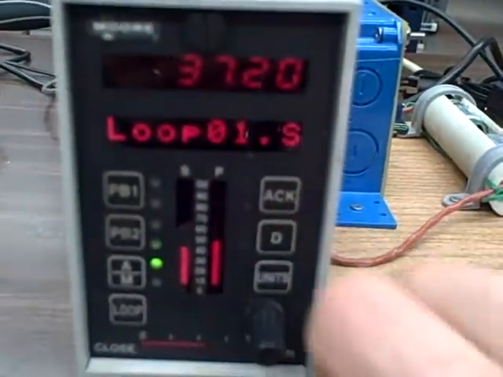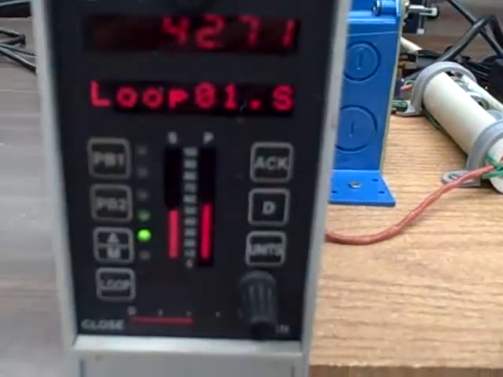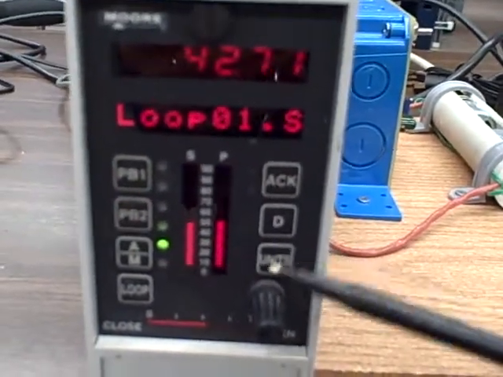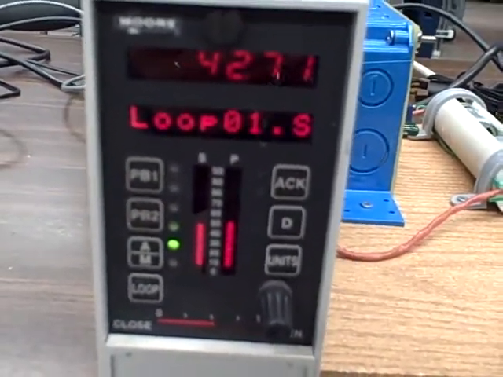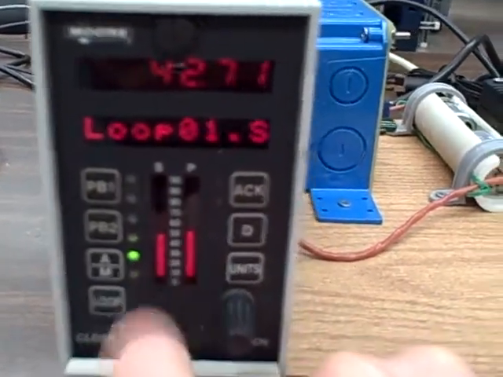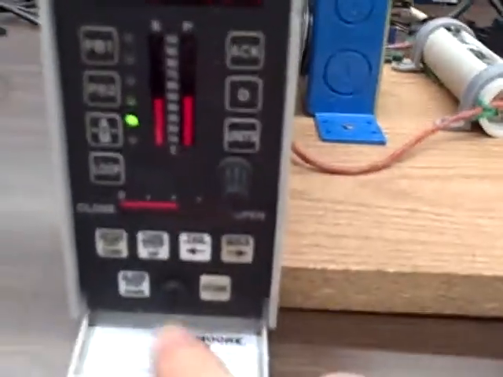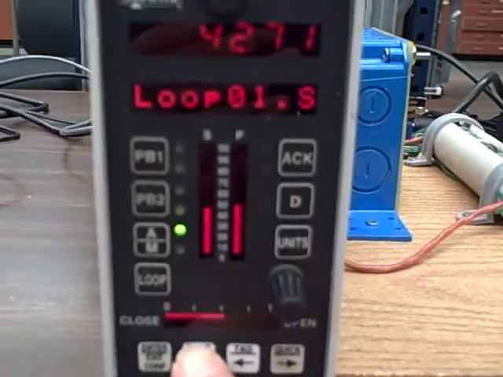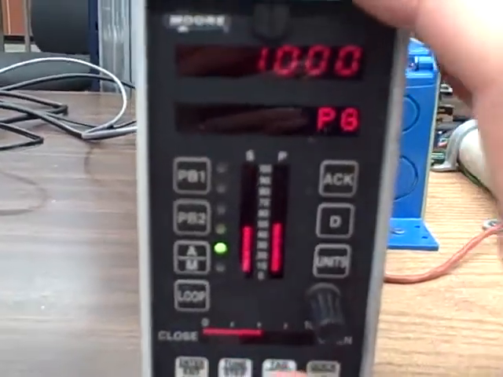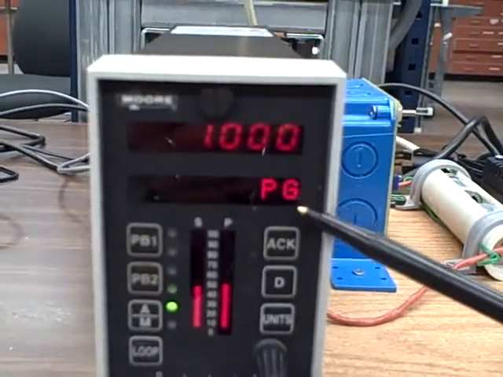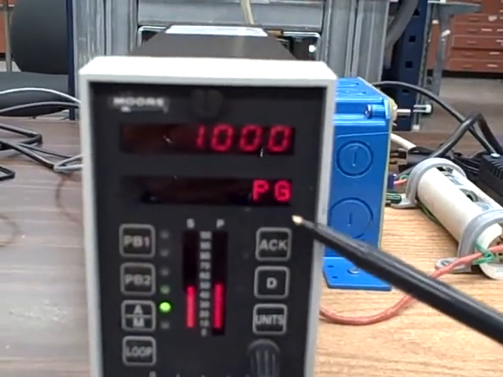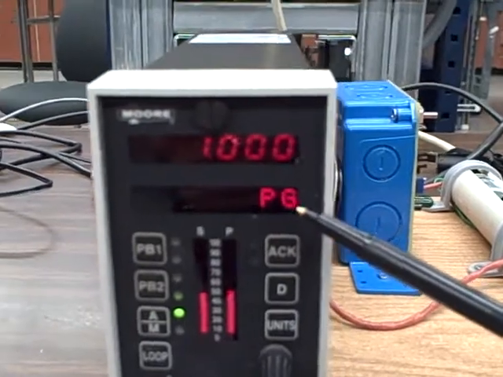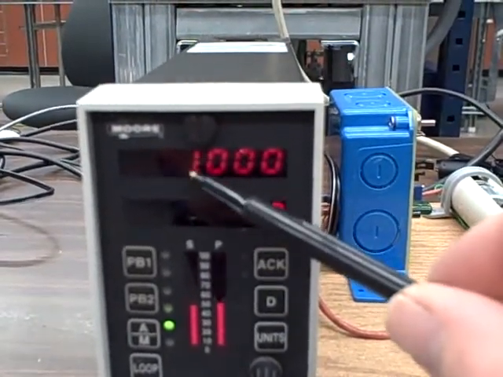The reason it's oscillating is because I have too much gain programmed into the controller. Simply put, the controller is too aggressive. I can change the gain value, observe what it is right now, by flipping down this little doorway and pushing the tune button. When I push the tune button, the display changes and it says PG for proportional gain. And right now the default value for the stock factory configuration is a gain of 1.